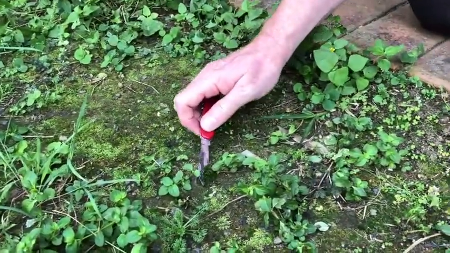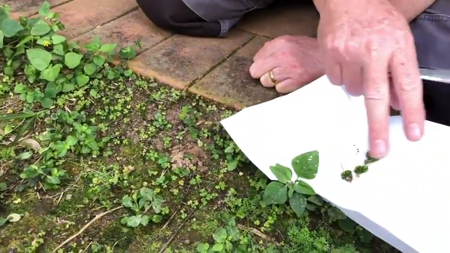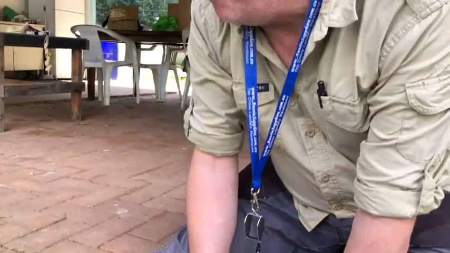Wow. And again, I'd try to keep things separate. So I'd have a packet for the hornworts, and then I'd have a packet for the different liverworts. But for this, we'll just collect into the one.